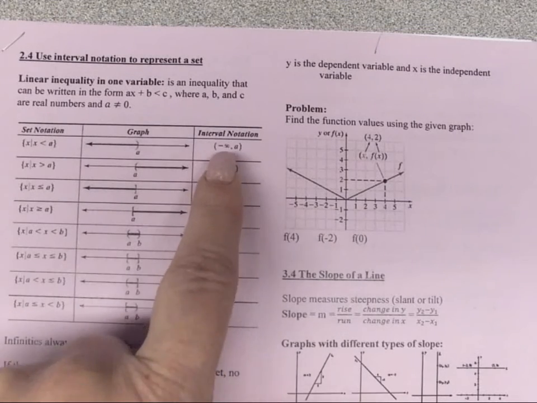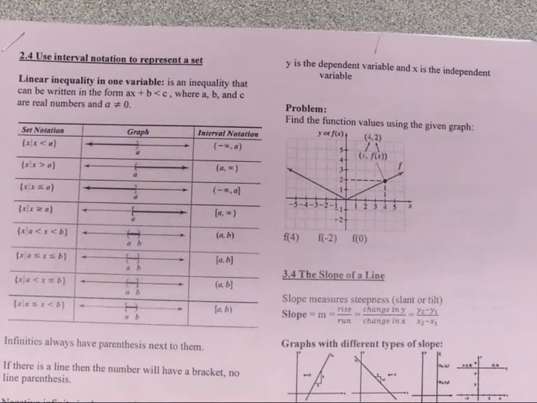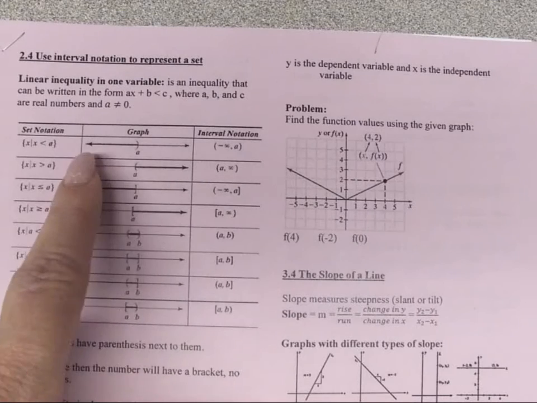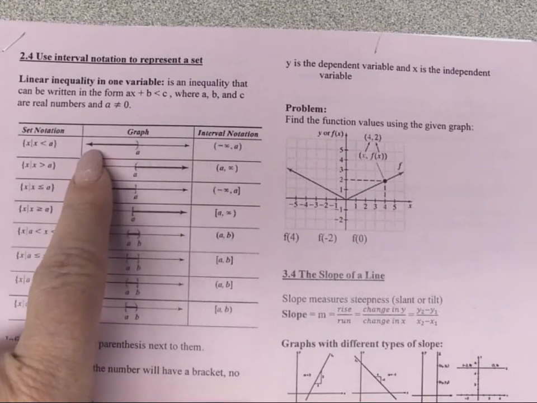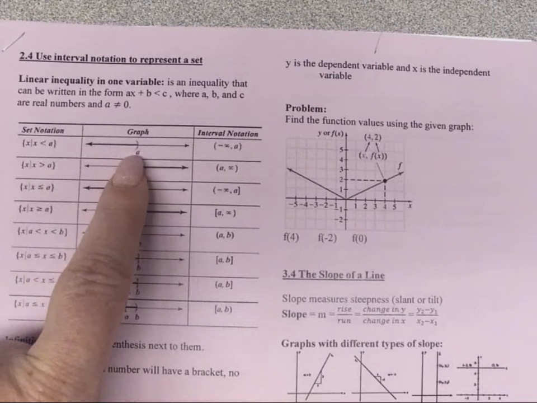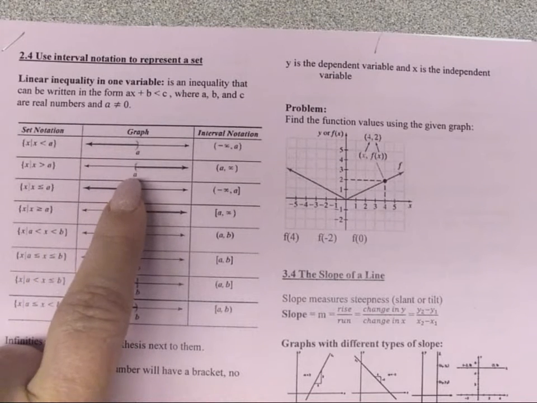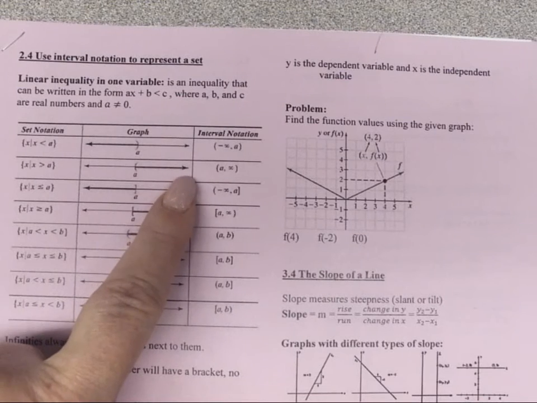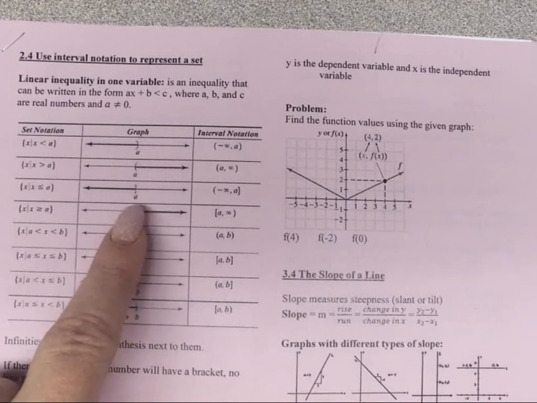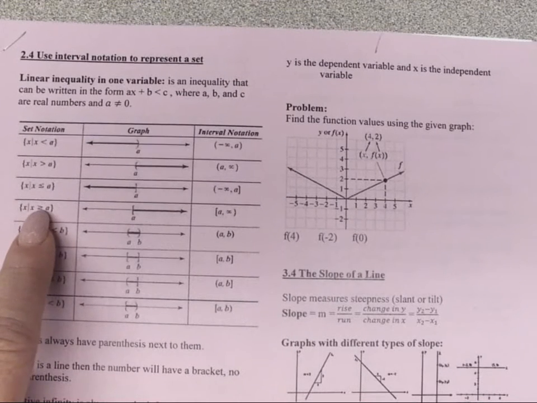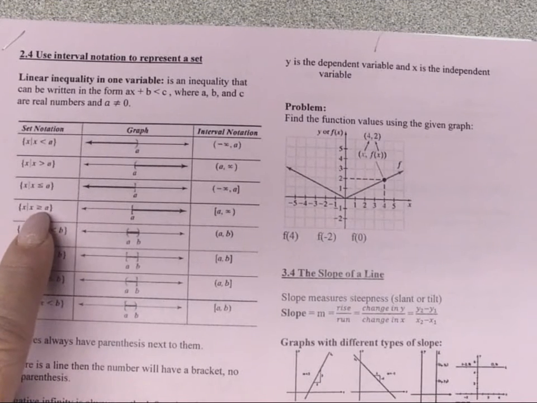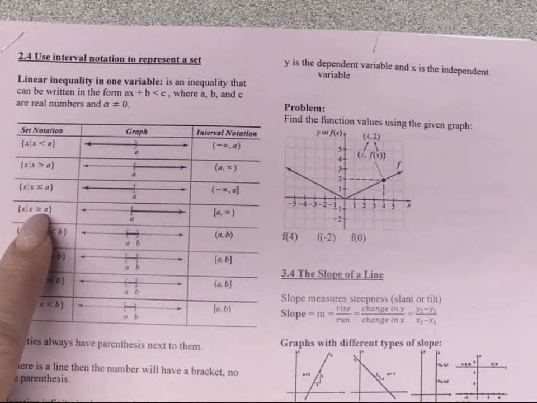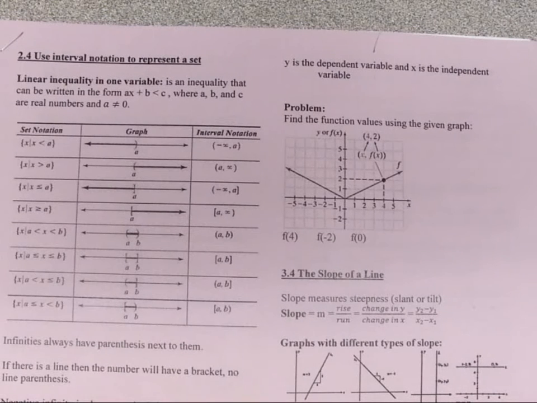The other thing you need to be aware of is that you're always going to go from left to right for the interval notation. So in this case, it's going to be negative infinity to a, and this would be a to infinity because it's going this way. When you have the equal sign put into it, that's when you get a bracket, only on the side where the equal is for whatever that number is. The infinities still get parentheses.